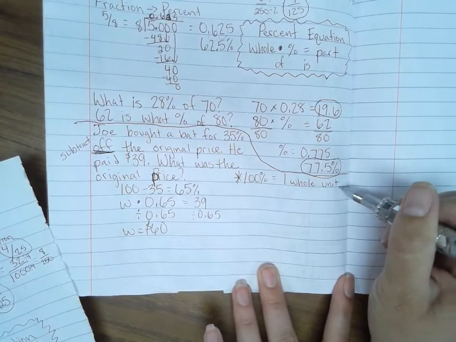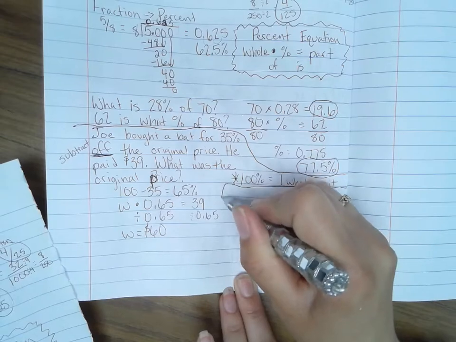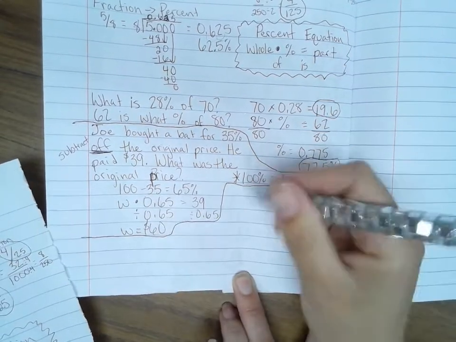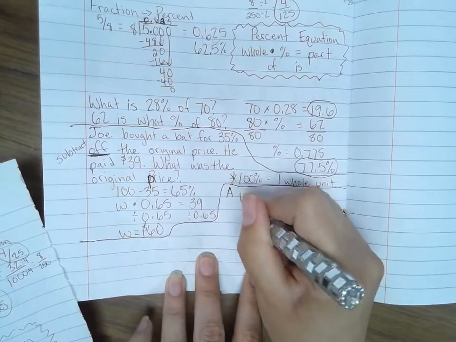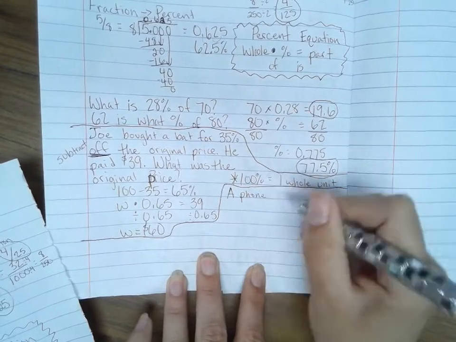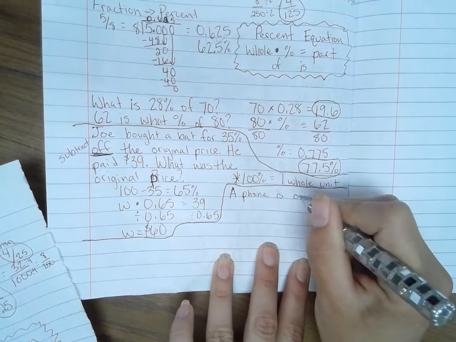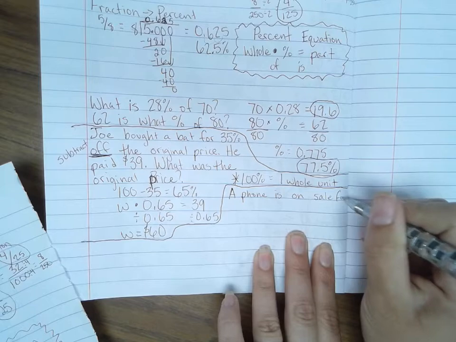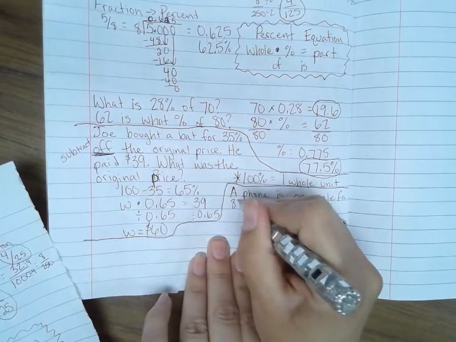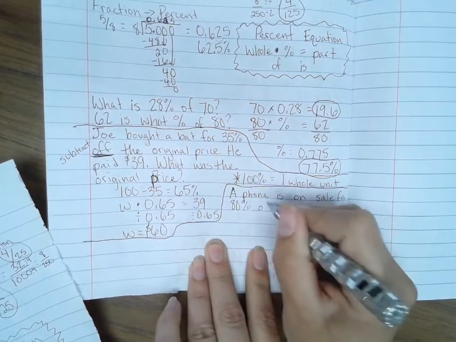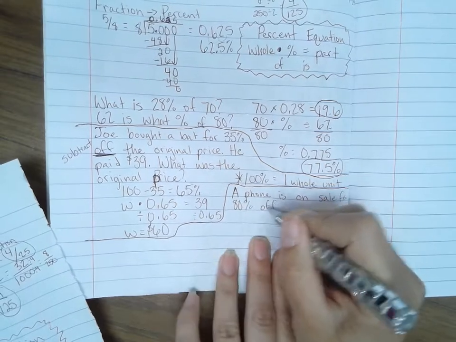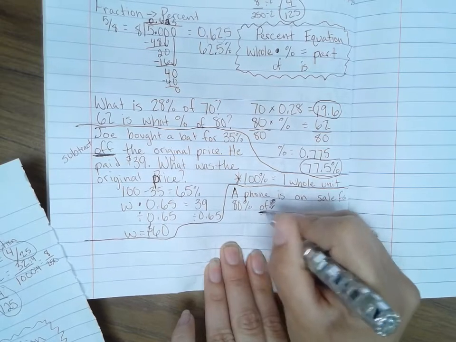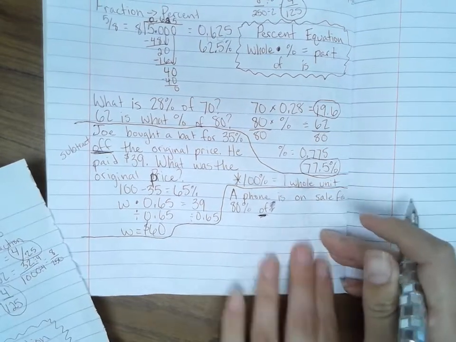Let's draw another line here, separate one more problem. Alright, how about this one? A phone is on sale for 80% off. No, not off, sorry. 80% of, I want you to underline of the original price.